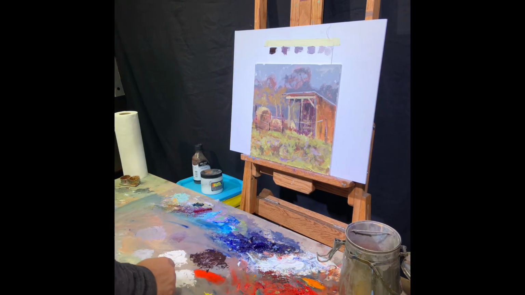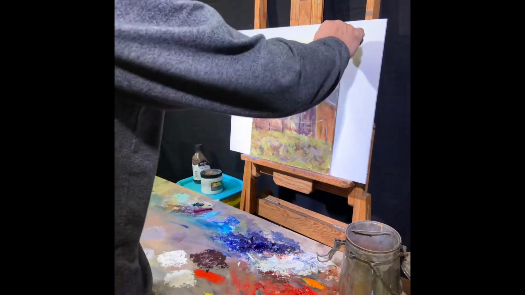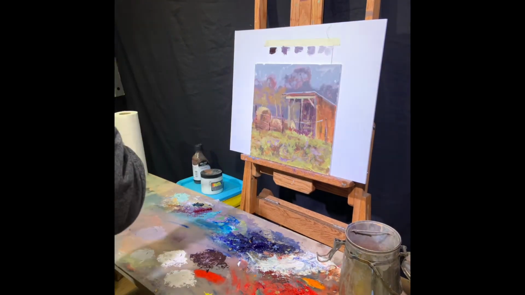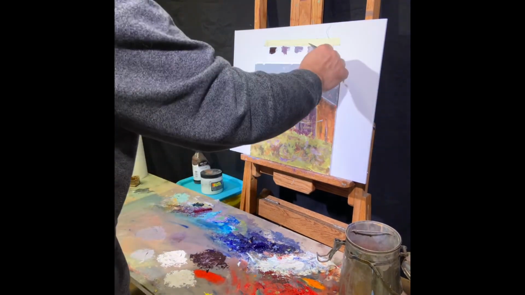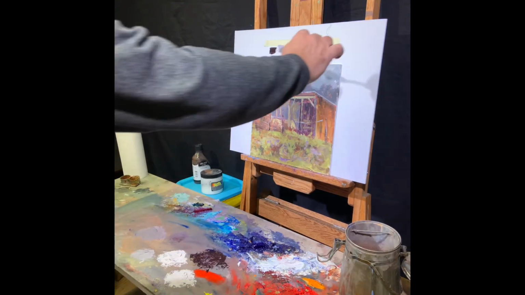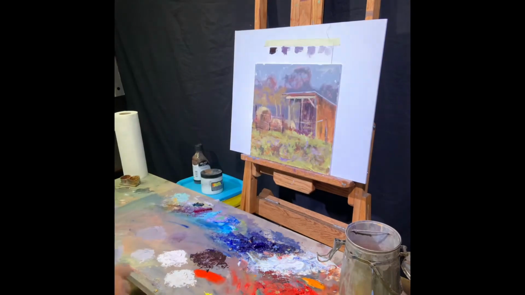I think that could go a little bit lighter. Let me get that off. So that's kind of a general term of a value scale.